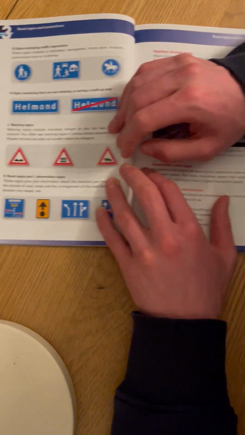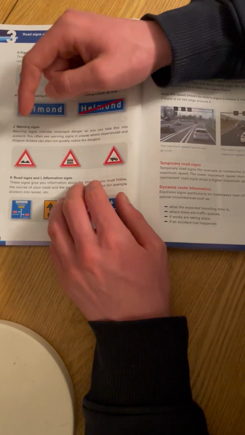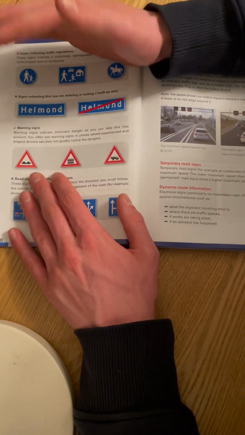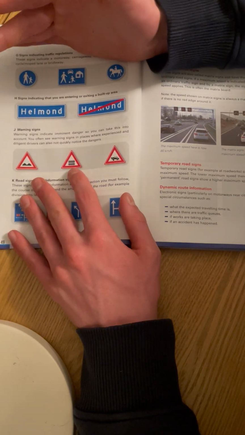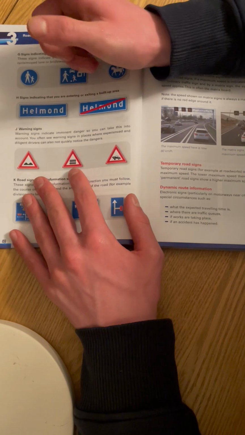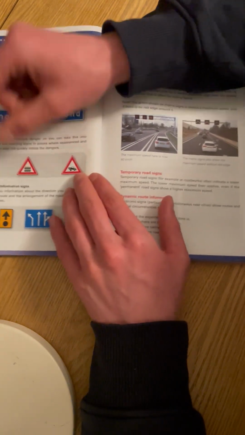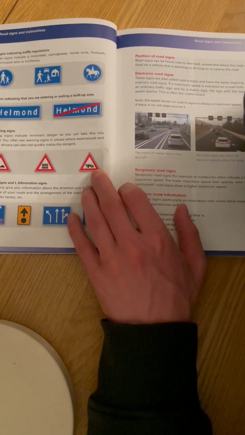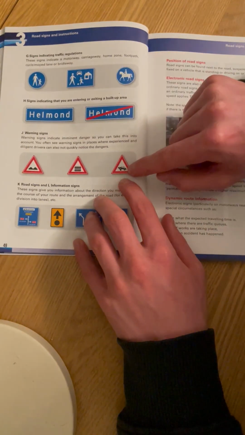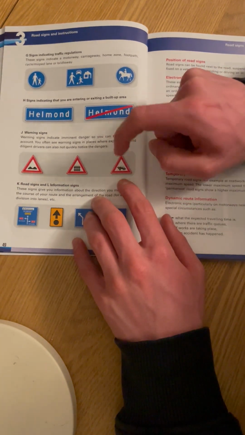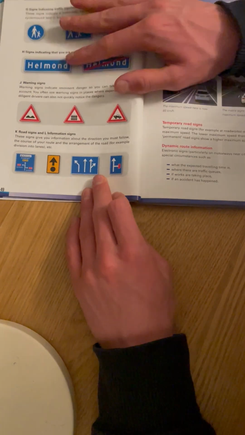These are also always warning signs, the triangles. So this is a warning for an uneven road. This is a fence warning, or you'll typically see this at a train crossing. This is a warning for a barrier, so it'll always depend on the specific warning, and then it'll give you the warning sign and then a specific warning inside there. And then, of course, the road signs.